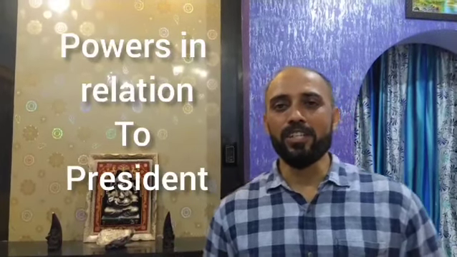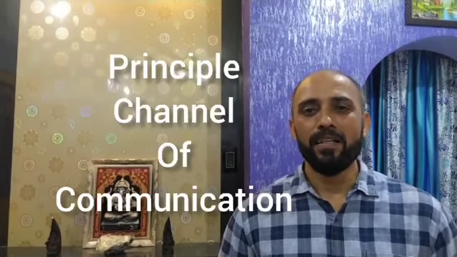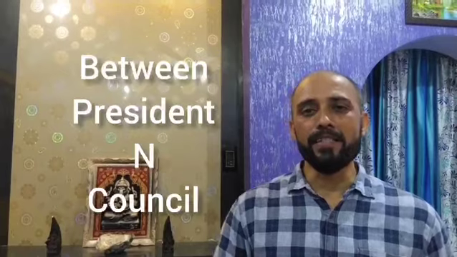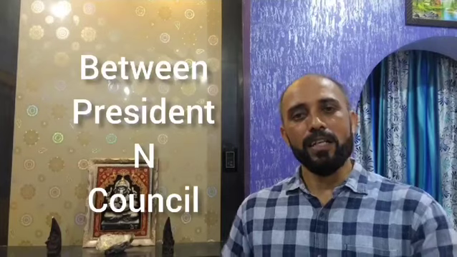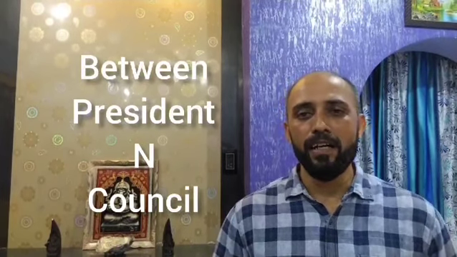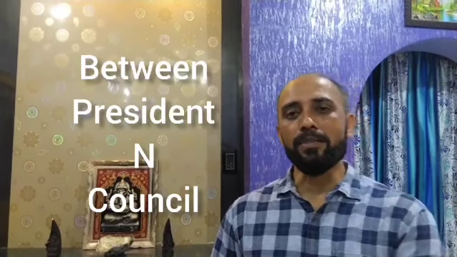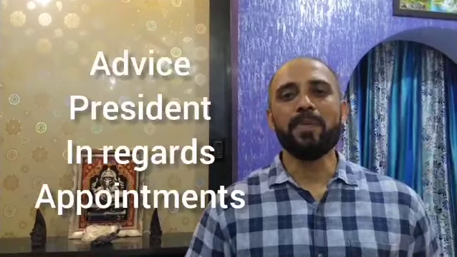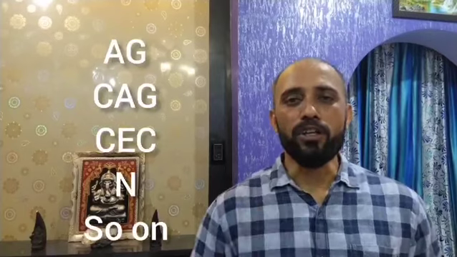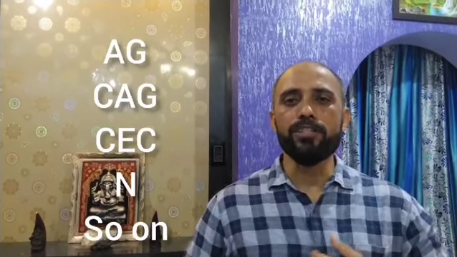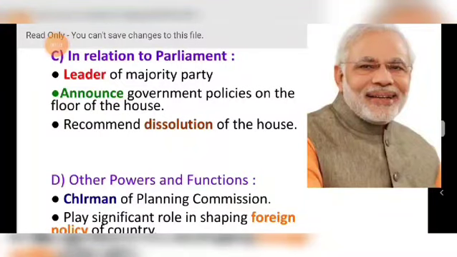Second power in relation to the President of India. He is the principal channel of communication between the President and Council of Ministers. Whatever decision taken in the Council of Ministers, he needs to convey to the President of India, and anything that is decided in meeting with the President, that is to be conveyed to the Council of Ministers. He advises the President of India in regards to the appointments of the Attorney General of India, the Comptroller and Auditor General of India, the Chief Election Commission.